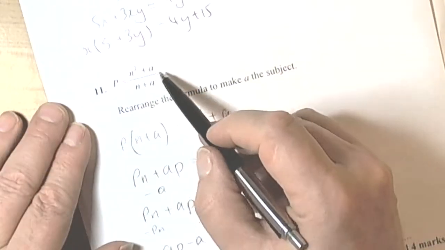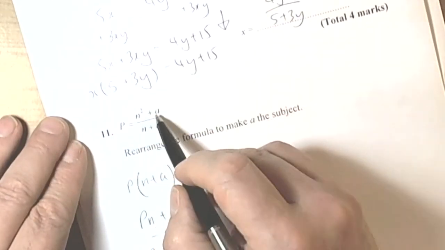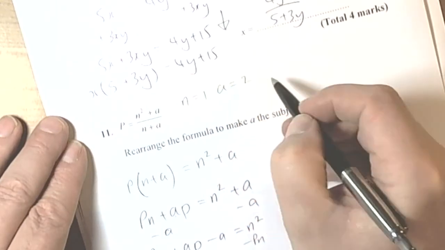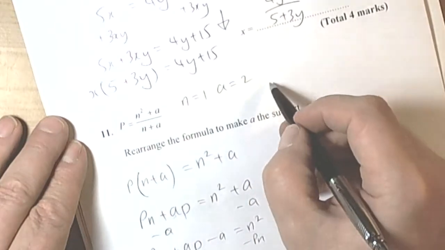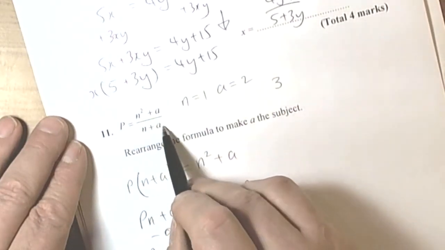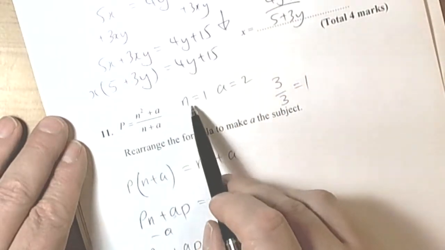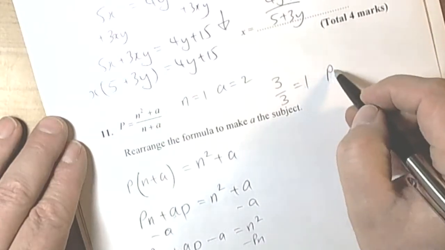Now again, I could check that this all works, and really ought to. So in the original formula, I can say that let n equal 1 and a equal 2. So here we've got 1 squared, which is 1, plus 2 is 3. And then we've got 1 plus 2 is 3. So when I use these two values, I end up with a value of 1 for p.